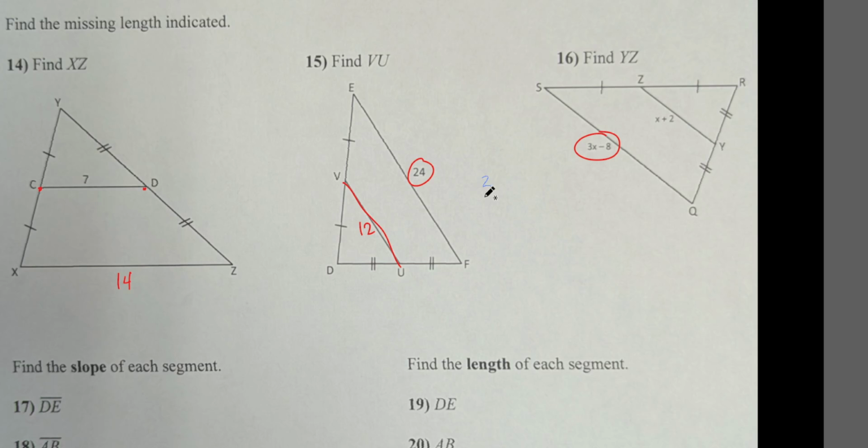So let's write that down. 3x minus 8 is twice as big as x plus 2. That's just a little easier to use the 2 than a half. Would you agree? If you did the half, you would say x plus 2 equals half of 3x minus 8. I just think it's easier doing it this way. All right, so let's do the math. 3x minus 8, distribute, 2x plus 4.